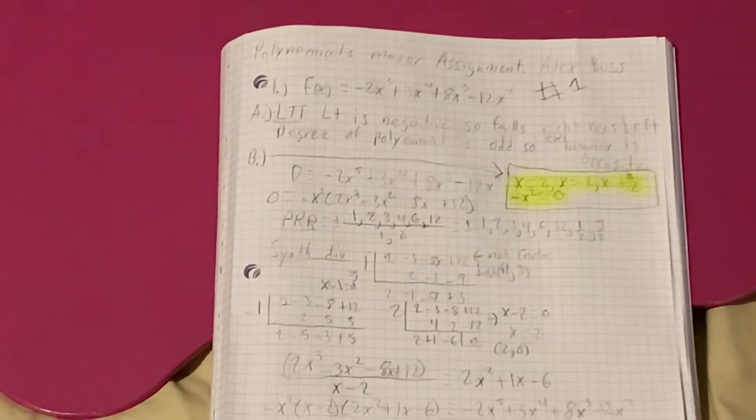Starting out, letter A is use the leading term test to determine the graph's end behavior. The leading term is negative 2x to the 5th. Since it's negative, it's going to fall to the right. And since the exponent is odd, it's going to do the opposite to the left, so it's going to rise to the left.